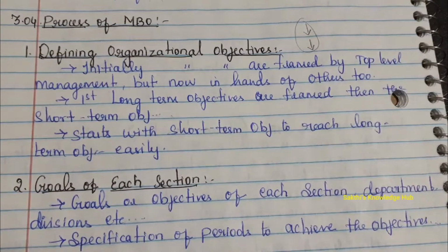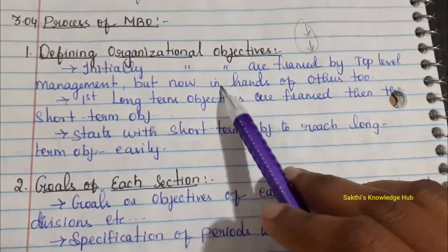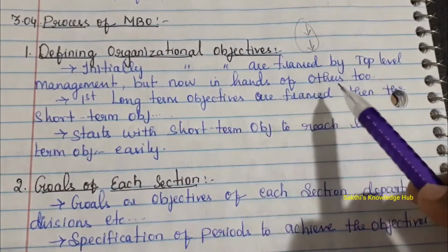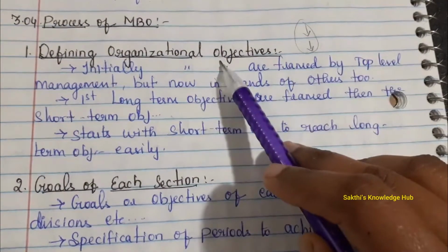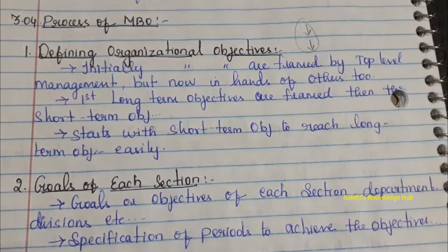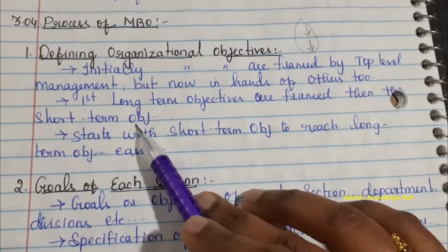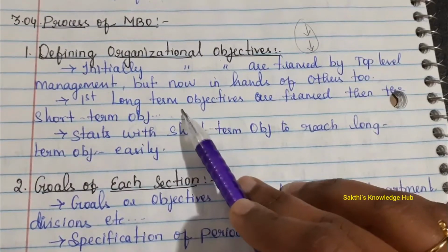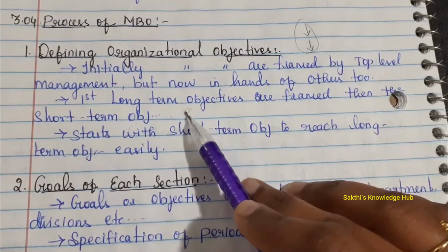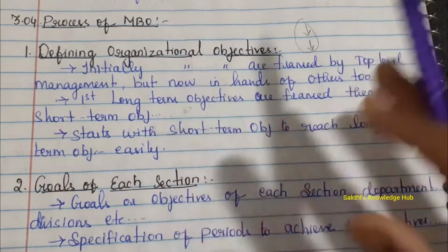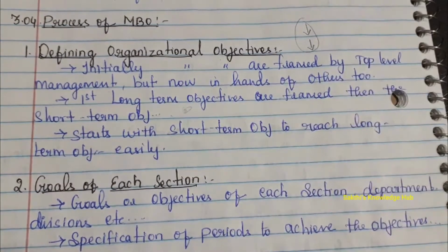Any organization implementing the approach of MBO will definitely have participation by every individual in the organization to fix its objectives. And they will fix both the long-term objectives and the short-term objectives. What is the thing to be achieved in a particular, short period, and what will be the long term, where we will be after 10 years or 20 years. Likewise, the long term objectives of the organization will all be fixed in a proper manner.